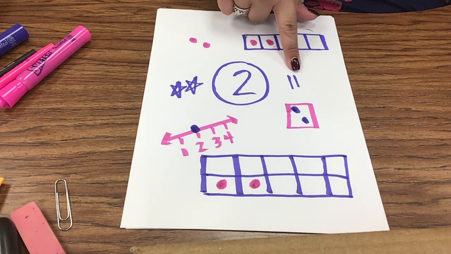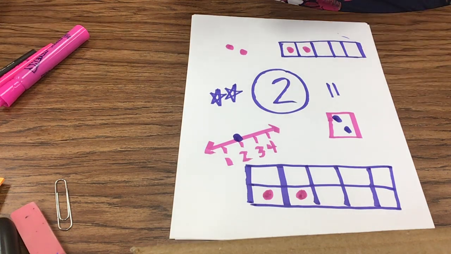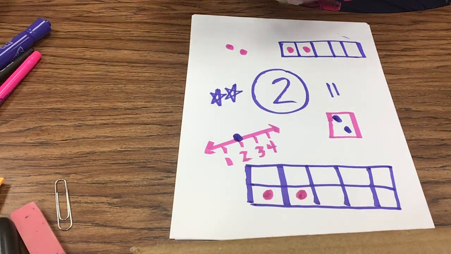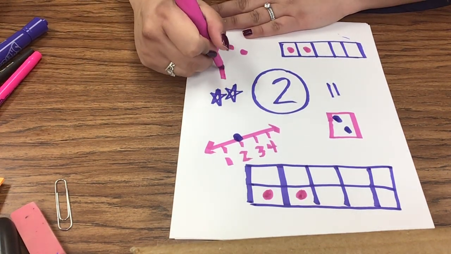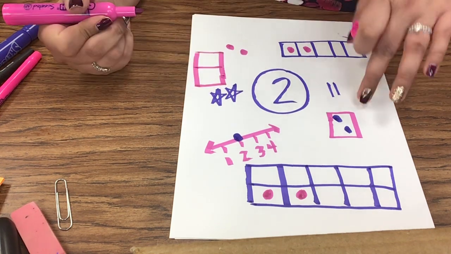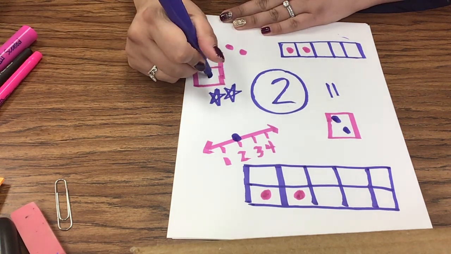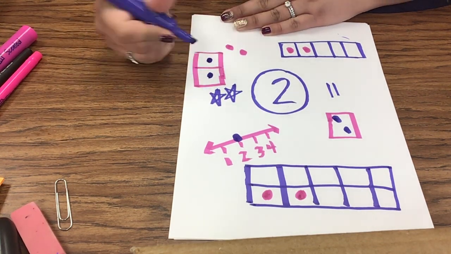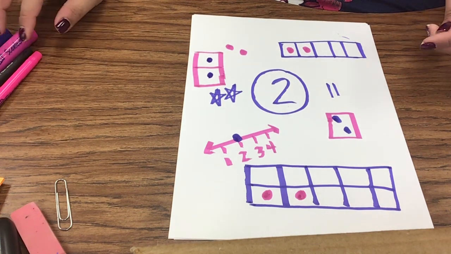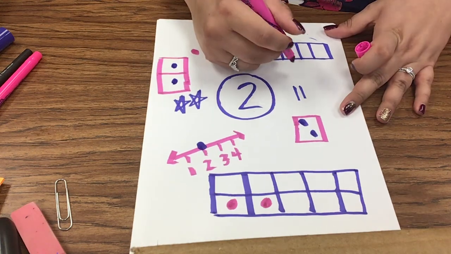We have our tally marks. We have our number line. Ooh, we can make a domino. We have a dice. Now let's do a domino. 1, 2. We have the number 2. Ooh, we could write the word two.